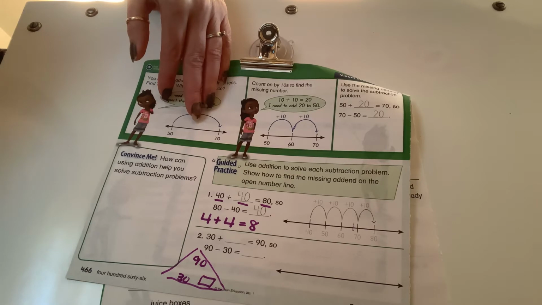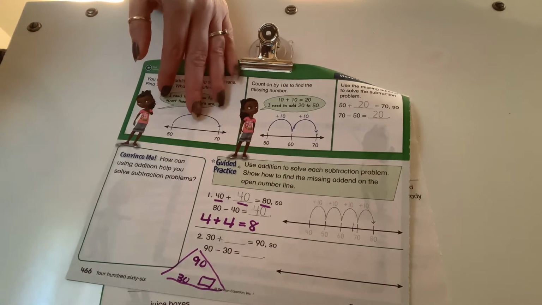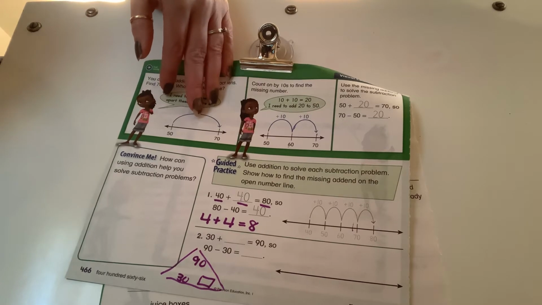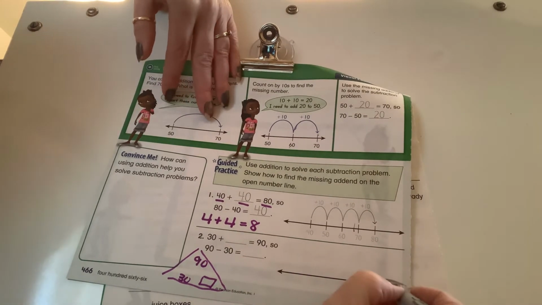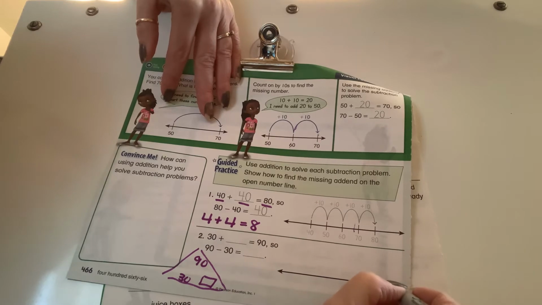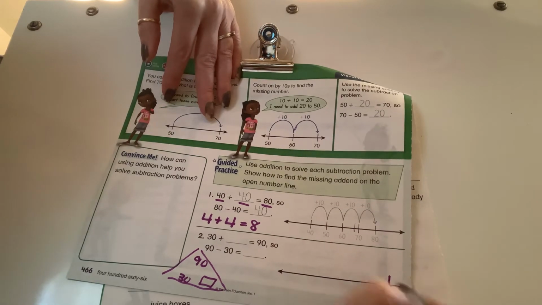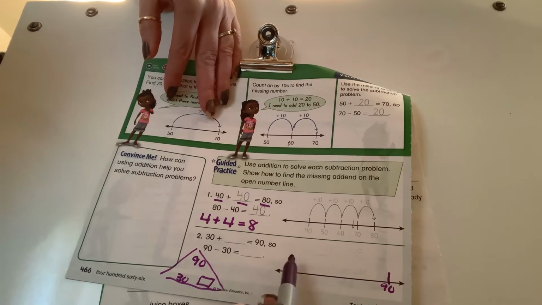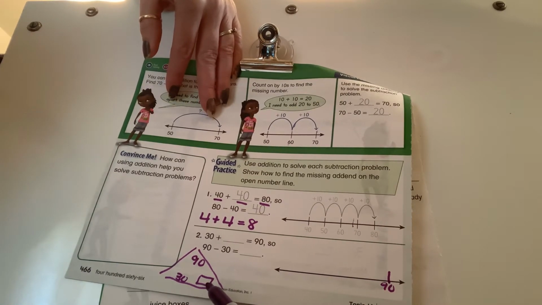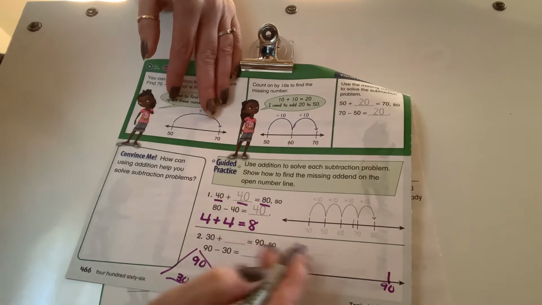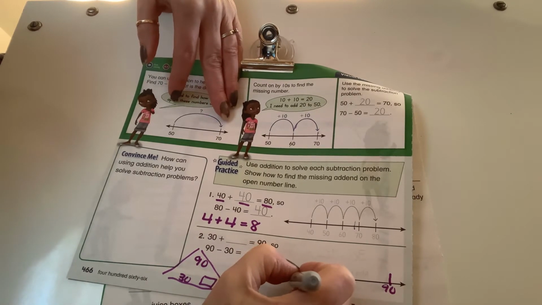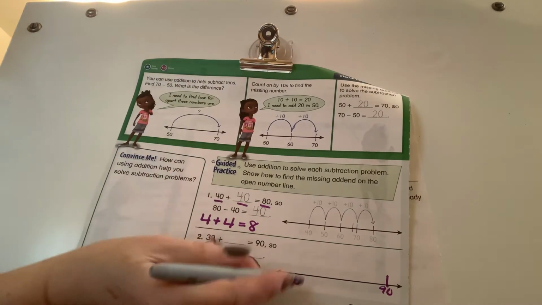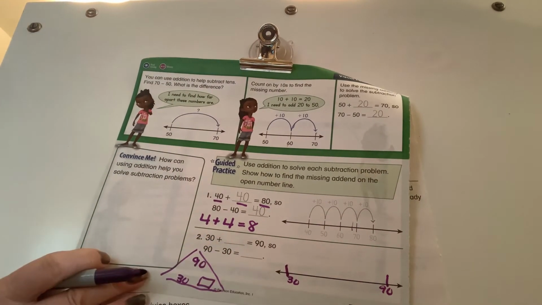Okay, Eleanor, you ready? Okay, what would you do first? Okay, you and Allie are sticking together on this one, aren't you? You want to do a number line. All right, I'm going to put Big Daddy way down here, and I'm going to make 90, okay? Now, where do I want to end up? Right, I want to end up on a 30, okay? And we need to figure out how many jumps are between 90 and 30.